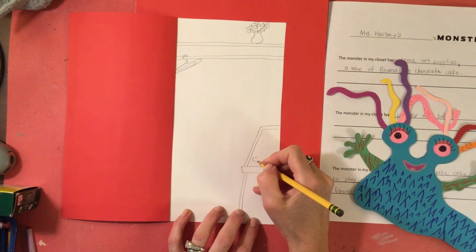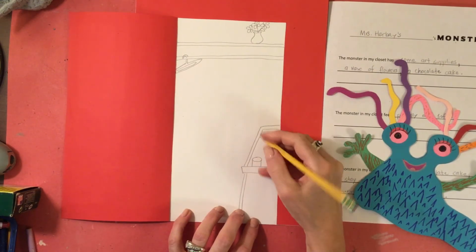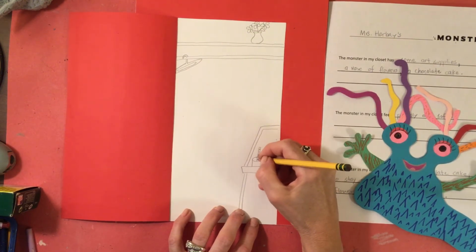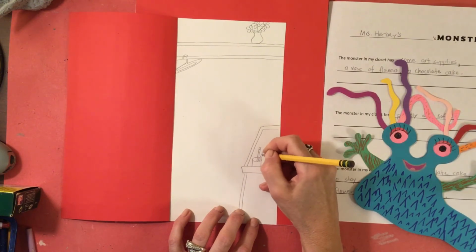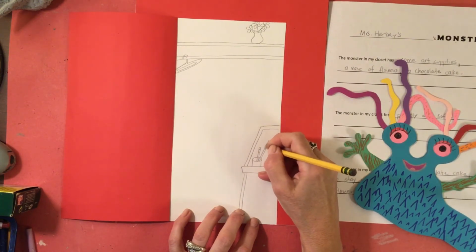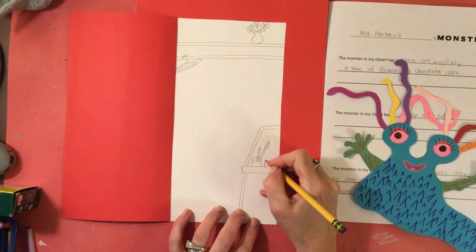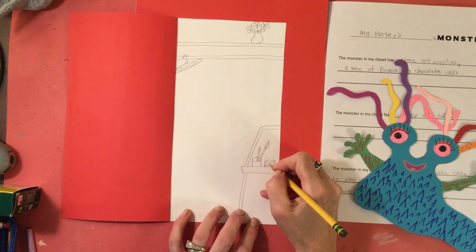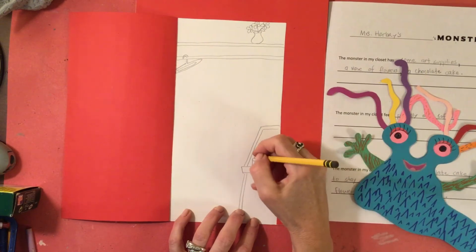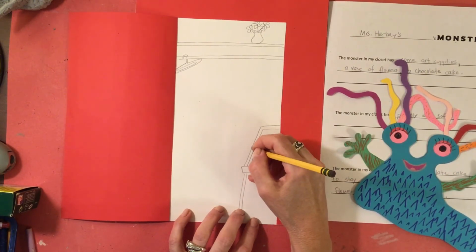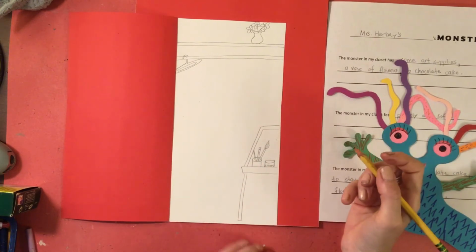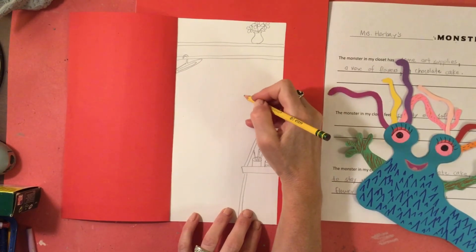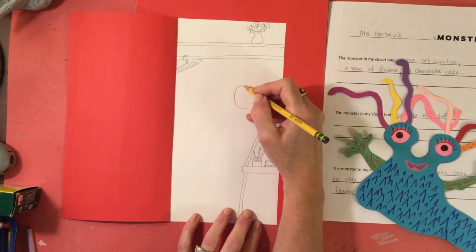And maybe I'll have like a container that has some pencils. And a paintbrush. Maybe there's a box of crayons. Draw some more pencils. And maybe on the inside of the wall, there are other monster drawings.